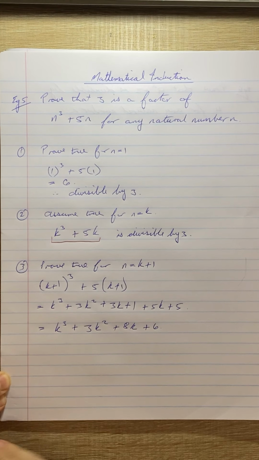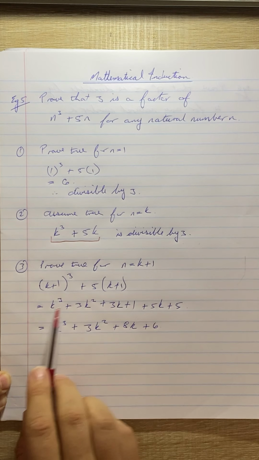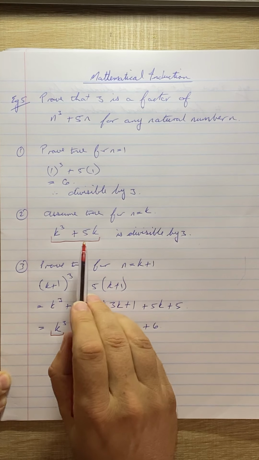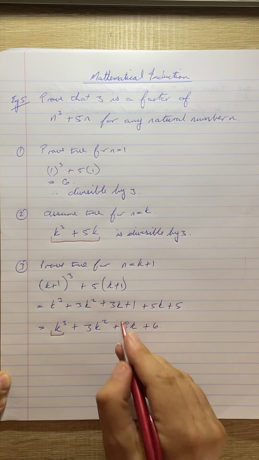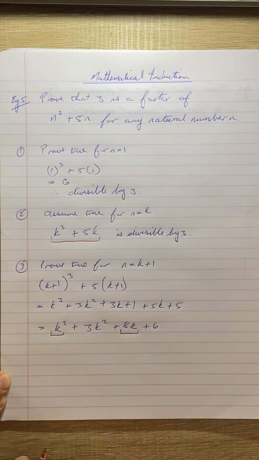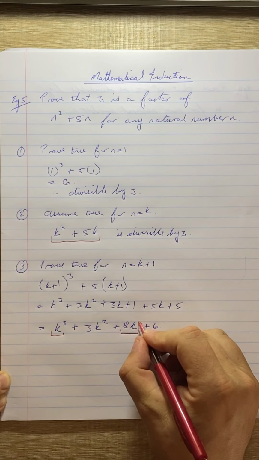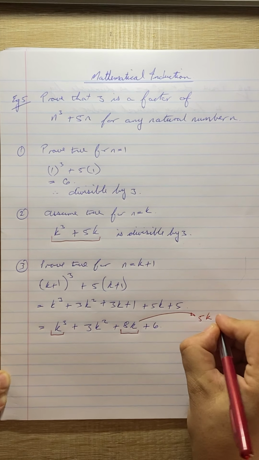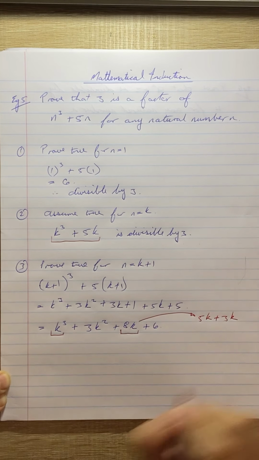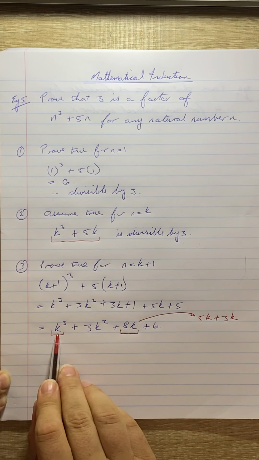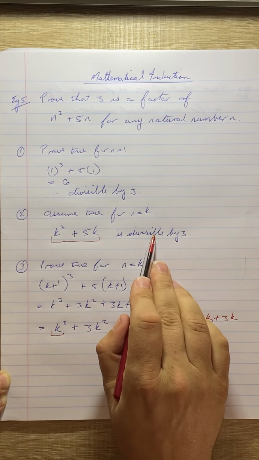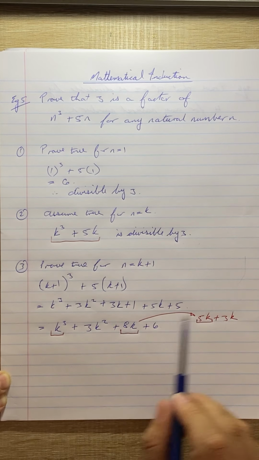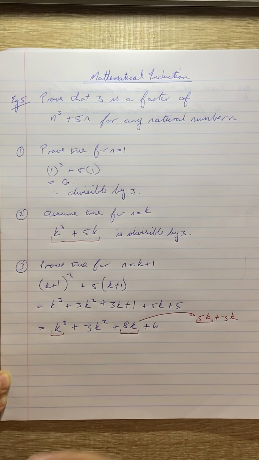So what I'm going to do now is, over here I can see that I have this k cubed plus 5k is divisible by 3, and I'm going to try and look for it in here. Here's the k cubed bit, but we're just missing this 5k bit. That 5k bit I'm going to get from this 8k, and how I'm going to do it is I'm going to split that 8k and say that it is 5k plus 3k. Then that k cubed and this 5k will be divisible by 3. That's all I'm going to do, grade 11s: split the 8k to be 5k plus 3k, and then group them together.